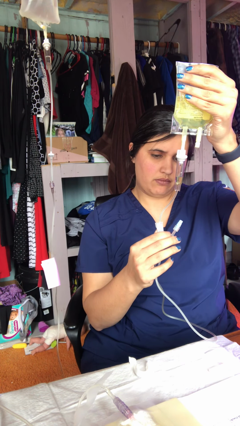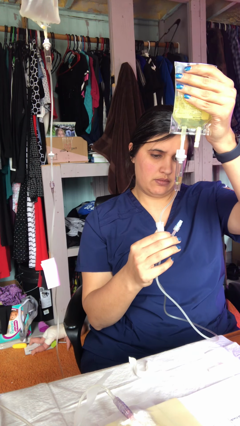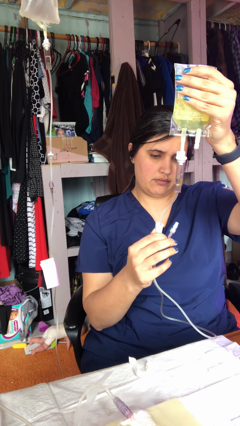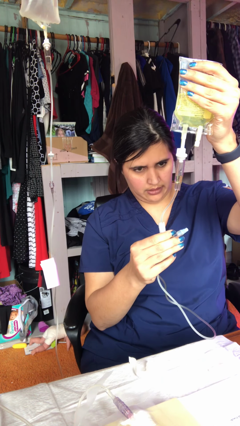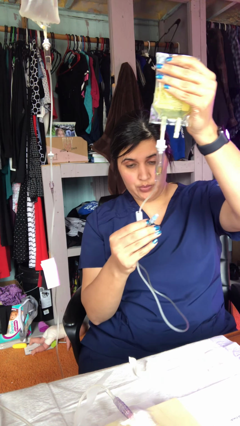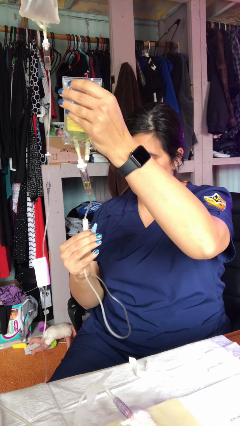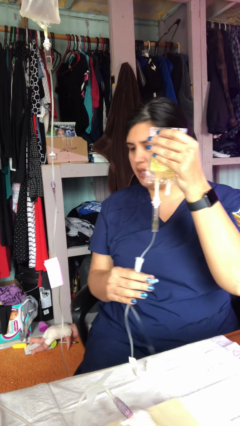Priming. Okay. Tube is primed. And I've locked it back up.